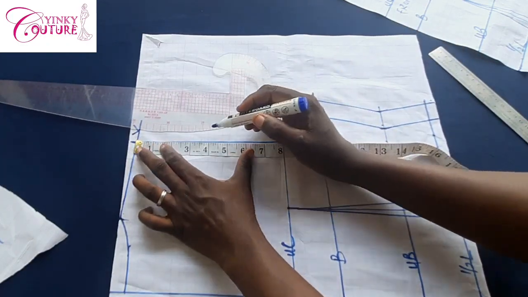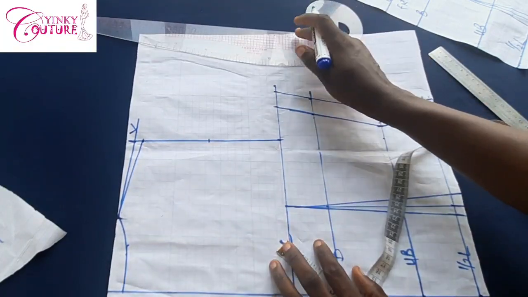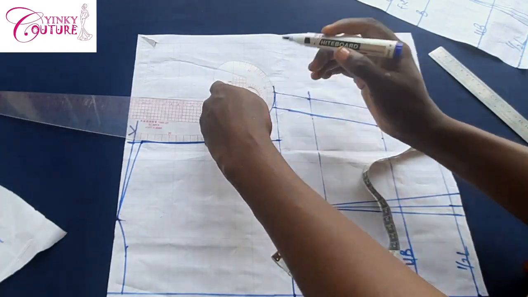So after that, what I have here is creating the shoulder slope and marking the midpoint on the armhole to be able to create my armhole curve.